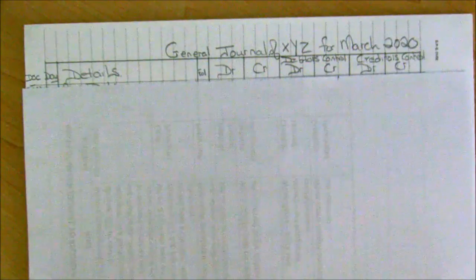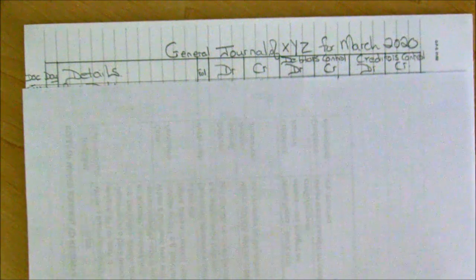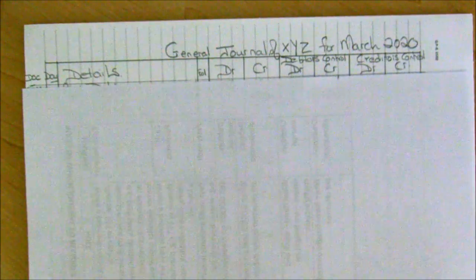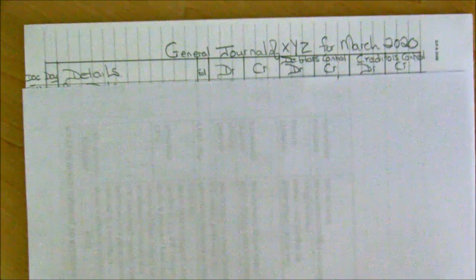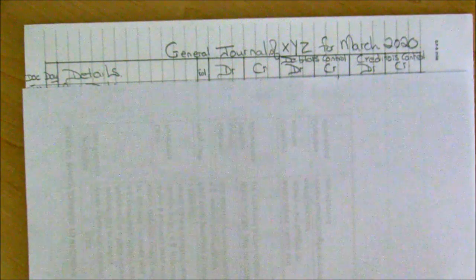I now want to go into the second lesson of the general journal. Up to now, in the first lesson, I just focused on the general ledger, and you probably were a little bit confused as to why I was taking you back to almost grade 9 work when we were looking at general ledgers.